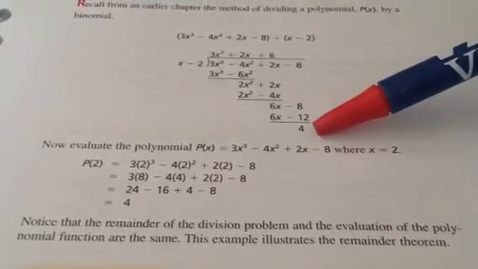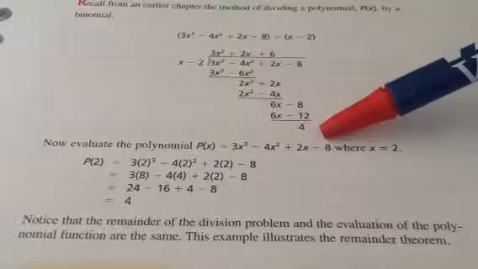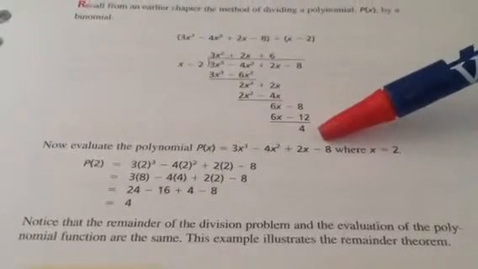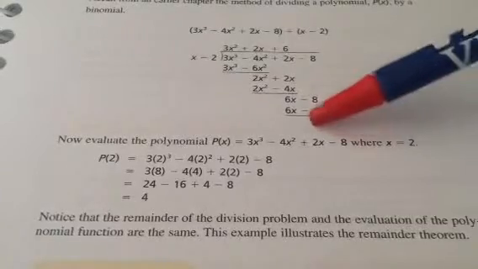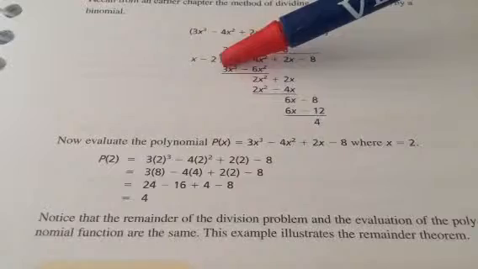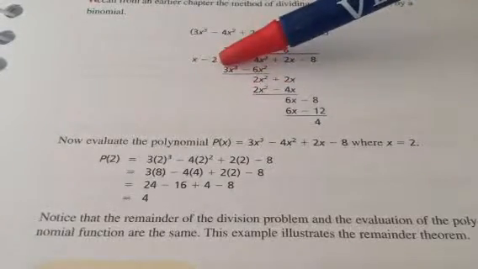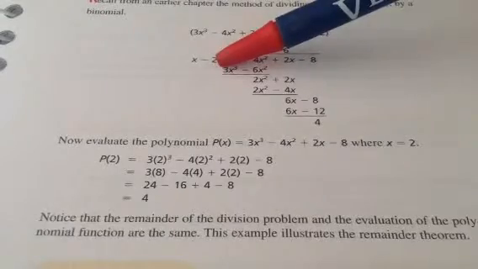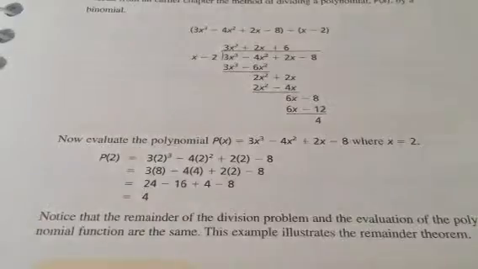So some brilliant person decided to find out, how can we check this before we go through this big old long division process? Well, they realized that in order for the binomial that we're trying out to be a factor, if we put that number in, like the positive 2 here, remember this factor is x minus h, so the h is a positive 2.